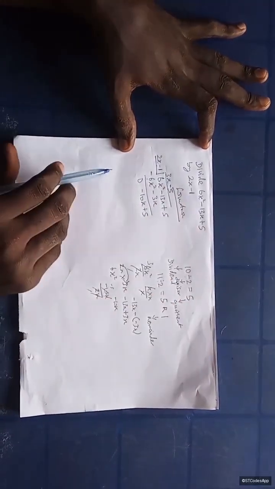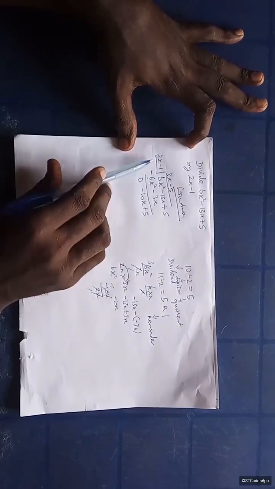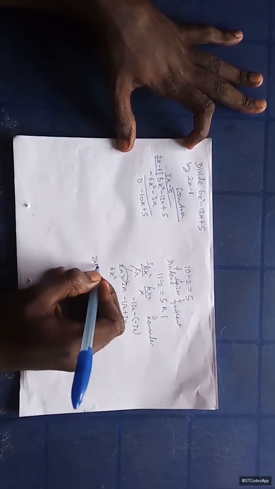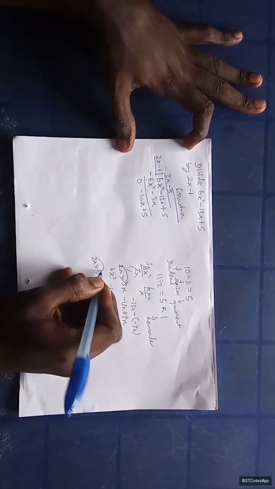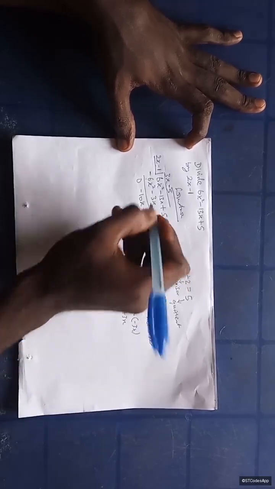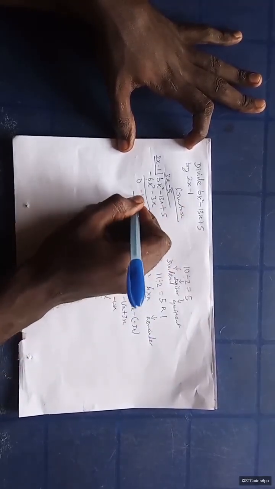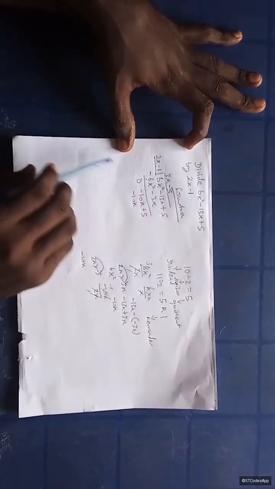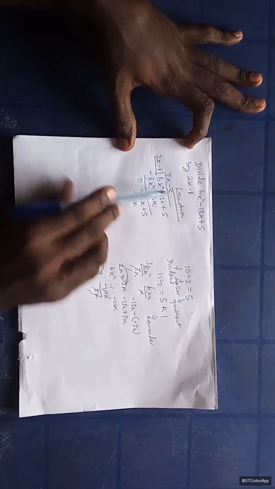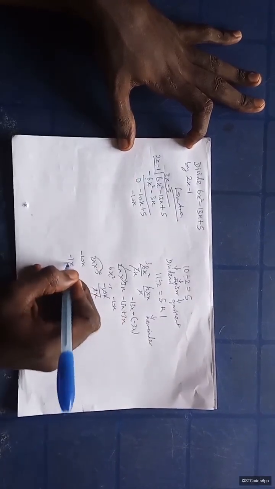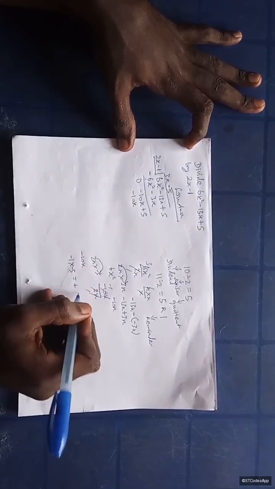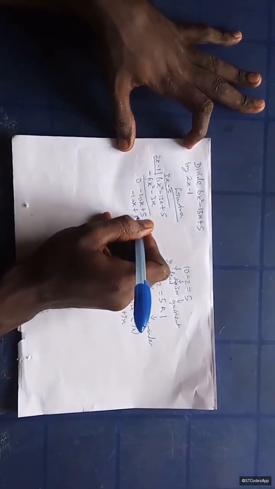Now we'll go ahead to multiply again. 2x times minus 5. 2 times minus 5 is minus 10 times x. That will give us minus 10x. So we are going to have minus 10x here, right? Now we'll go ahead to multiply with minus 1. Minus 1 times minus 5. Minus times minus gives us plus. 1 times 5 is 5. So we are going to have plus 5 here.